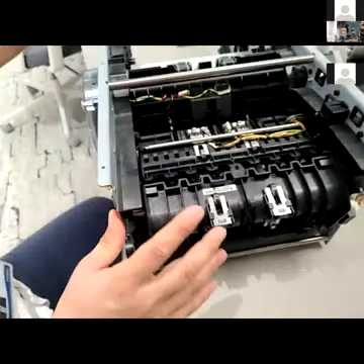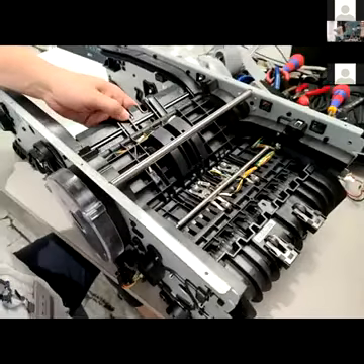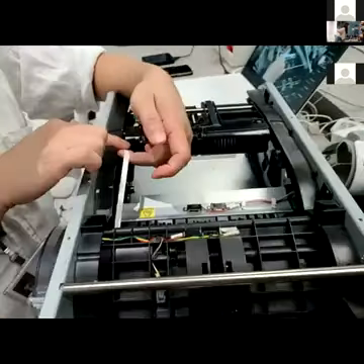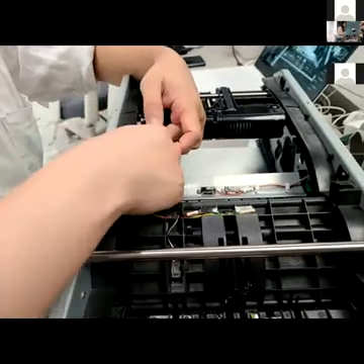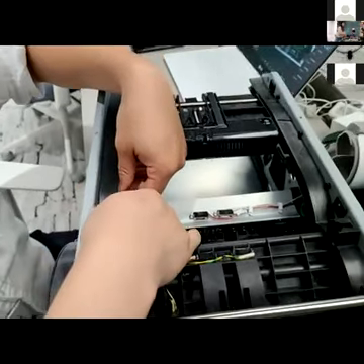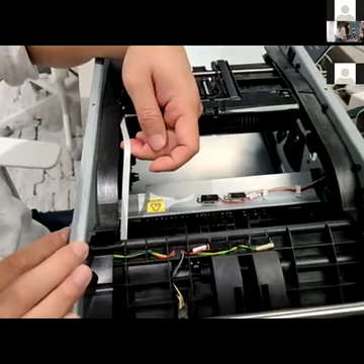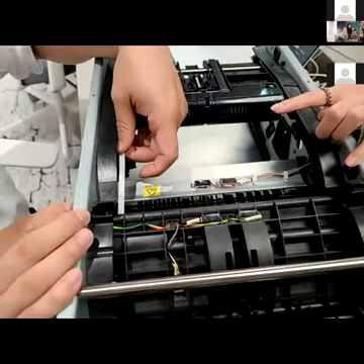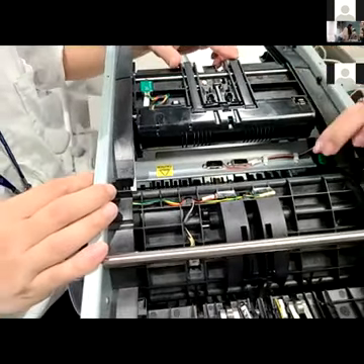There is a cable linked to the carriage, the carriage cable, which links the carriage and the main board.